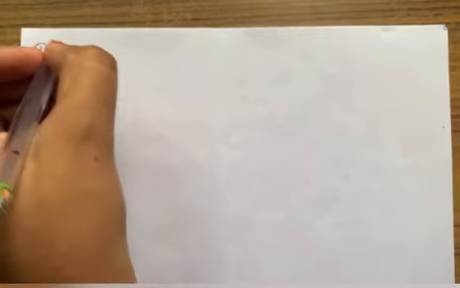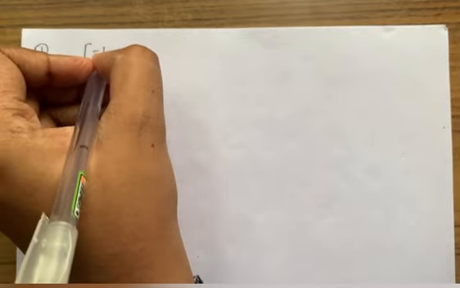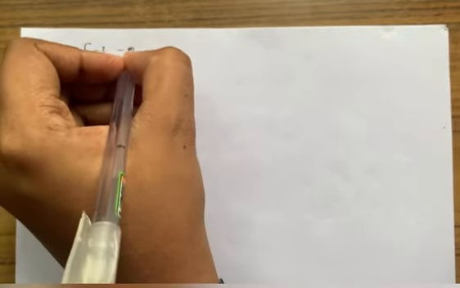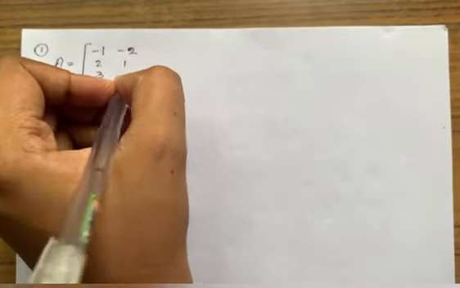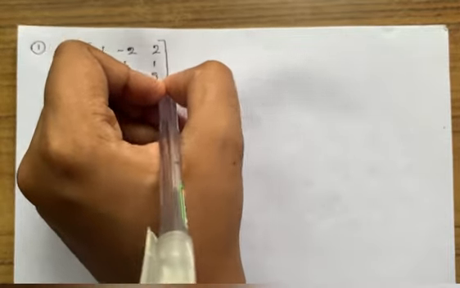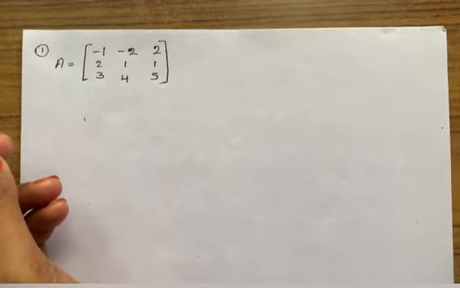Okay, now we are going to practice for the 3 by 3 matrix. So this is our question. Matrix A is equal to minus 1, 2, 3, minus 2, 1, 4, 2, 1, 5. Okay, so this would not be complicated.